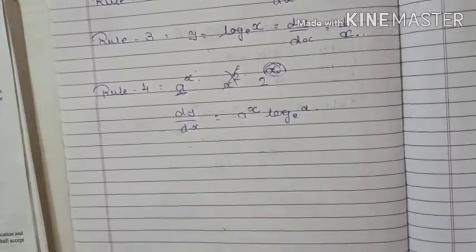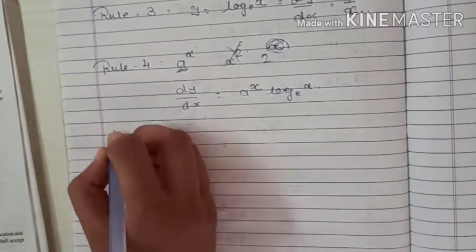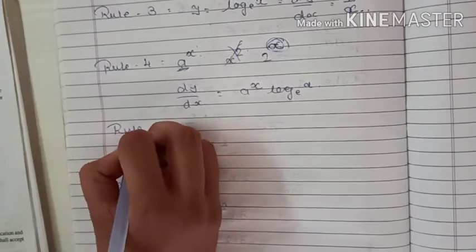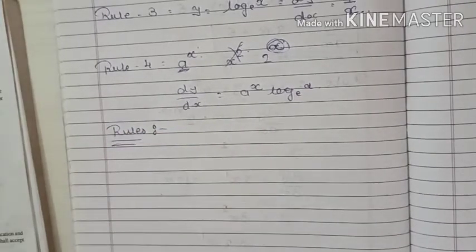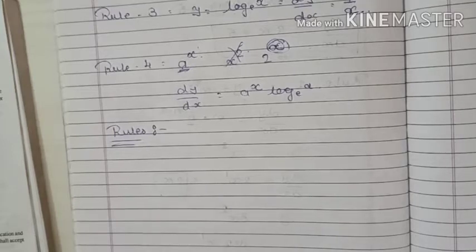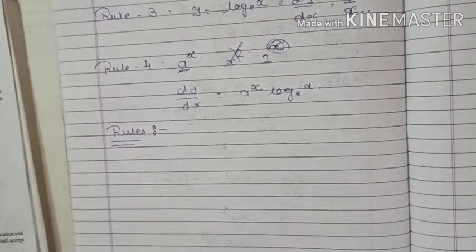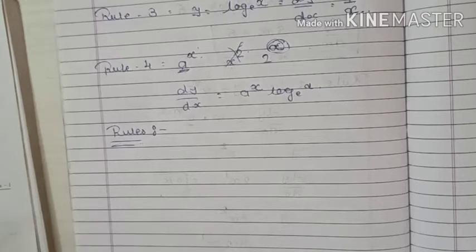Now other basic rules are coming. Any function where u and v are there, right? In addition, subtraction, multiplication and division, 3 rules are applied. Let's write down all the rules.